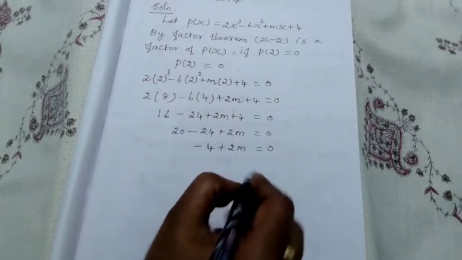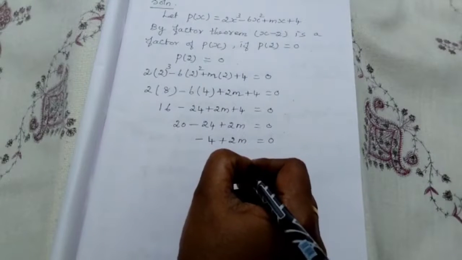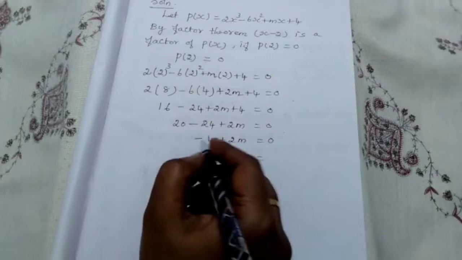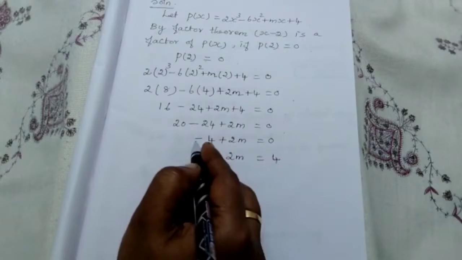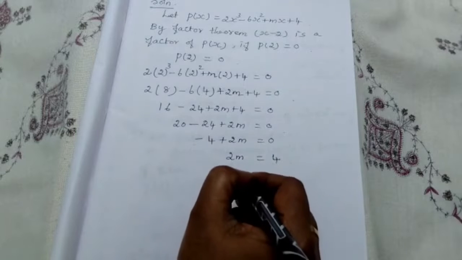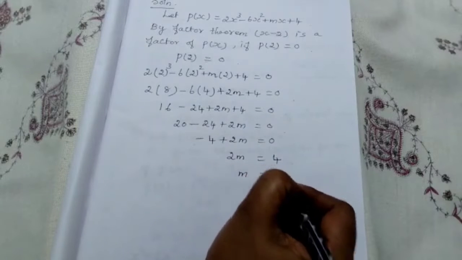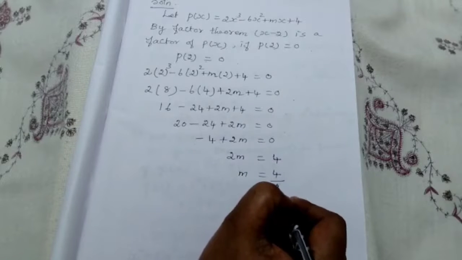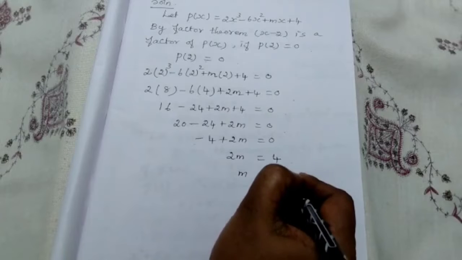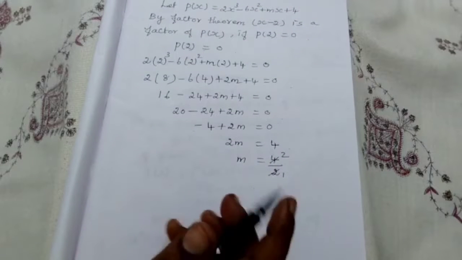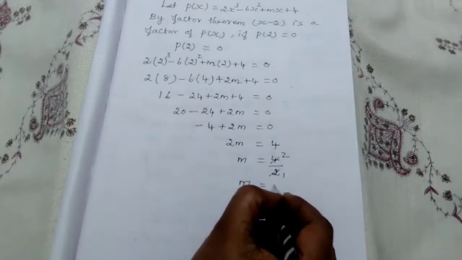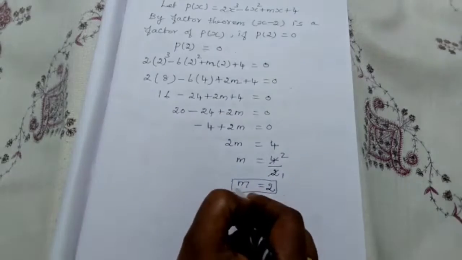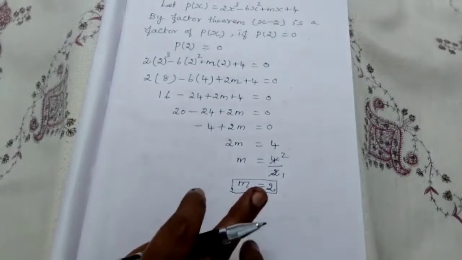We need the m value. So 2m we have to keep on the left hand side. Then this minus 4 we have to bring to the right hand side, then the sign will change. Here minus, then plus we will get. Therefore m equal to 4 by 2. So this 2 we have to bring to the denominator. 1 2 is 2, here 2 2s are 4. Therefore m equal to 2. Did you get the answer? Therefore the answer is m equal to 2.